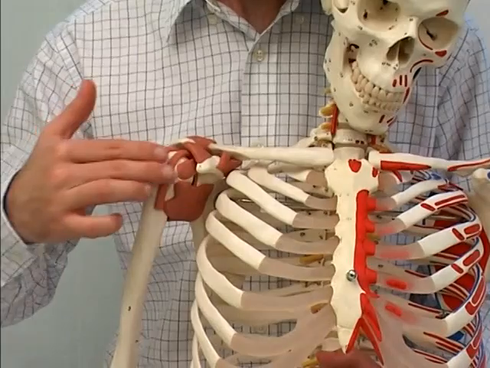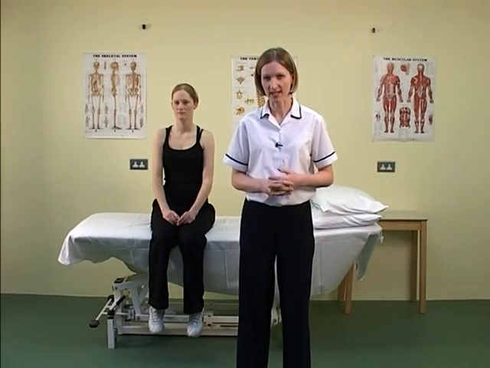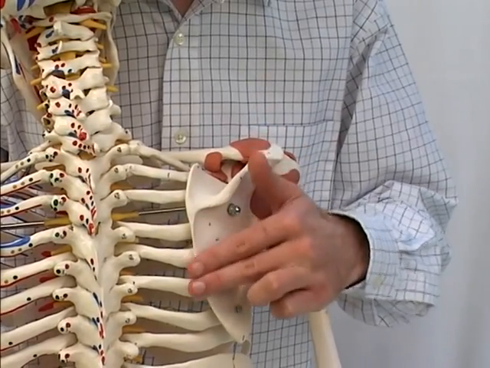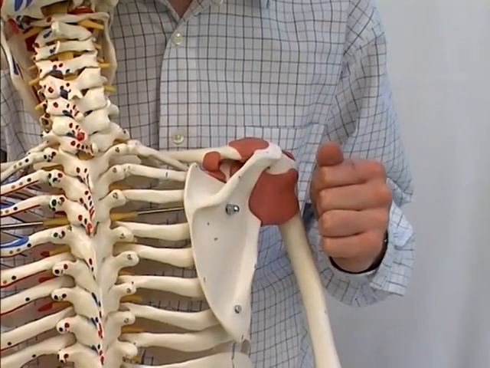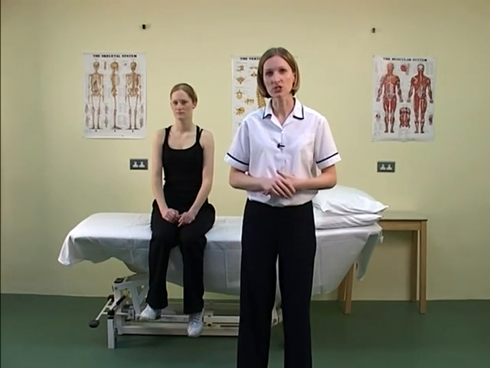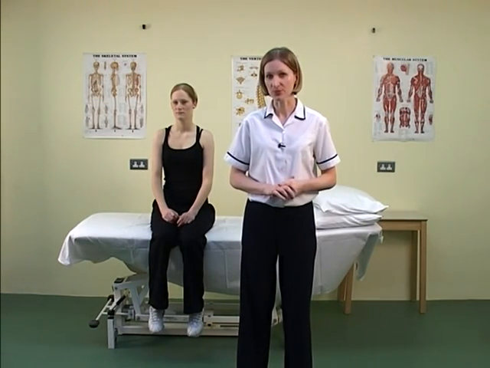We of course have the glenohumeral joint, which is the joint between the humeral head and the glenoid fossa of the scapula. And the scapulothoracic articulation, not a true joint, but a very important articulation in this area, which is the articulation between the scapula and the thoracic cage, the rib cage. This joint is unique in terms of it being controlled purely by muscles.